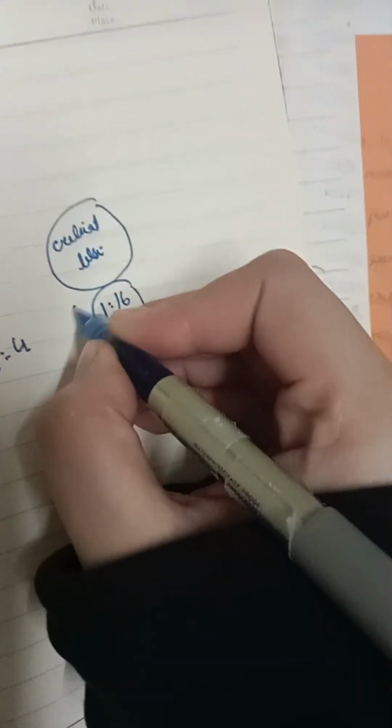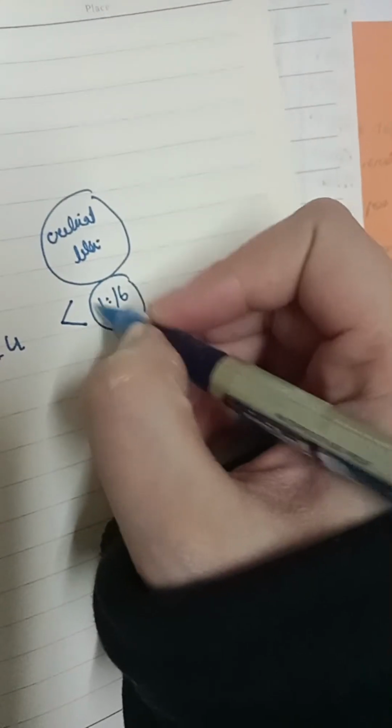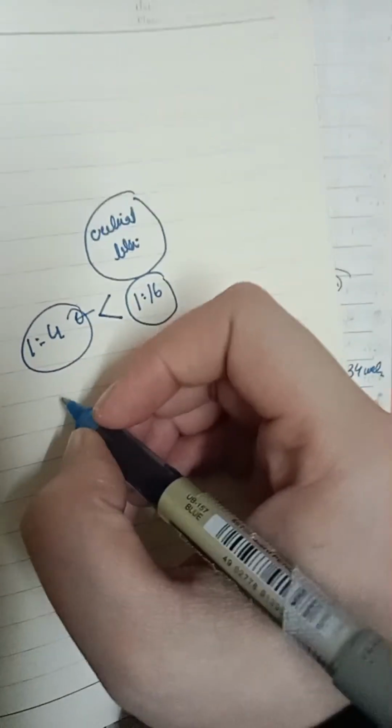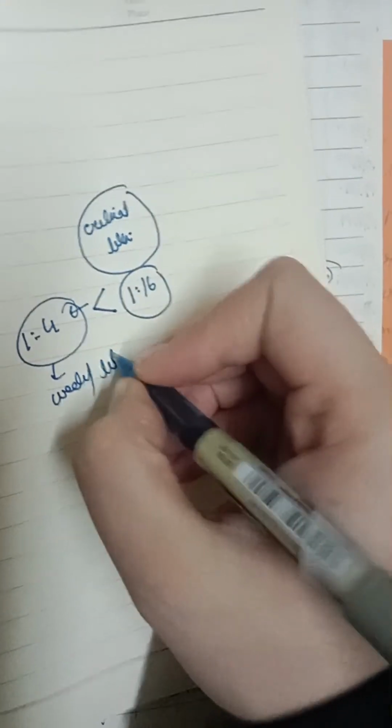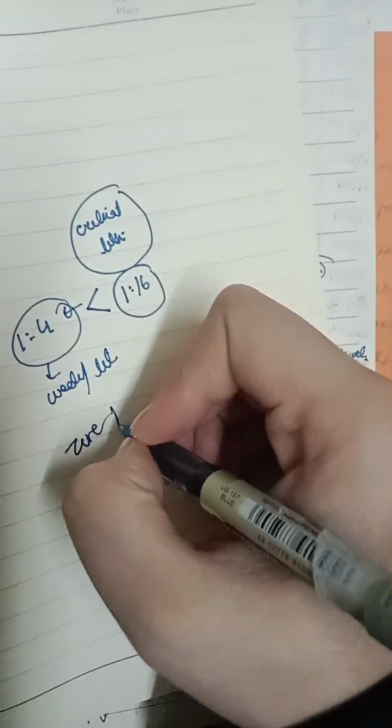This is for anti-D, guys, this is different. This is a different topic. This is from the RCOG. So if it's less than 1:16, it has not reached critical. You are in this range, then you have to keep on repeating it, let's say weekly titers. Okay, you will lie in zone 1.